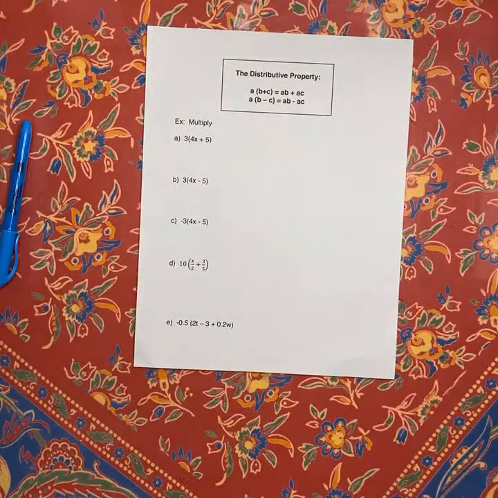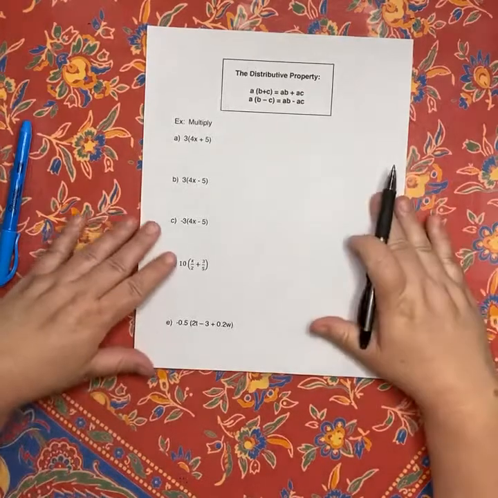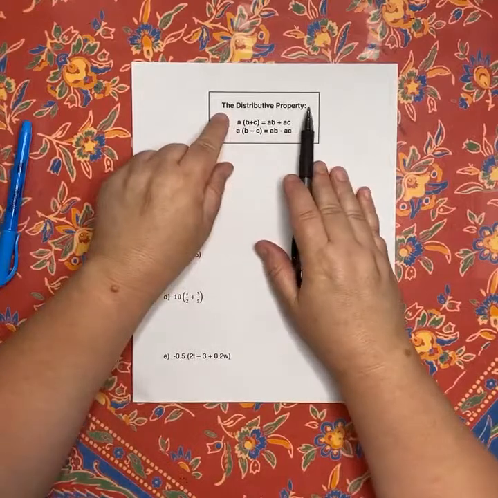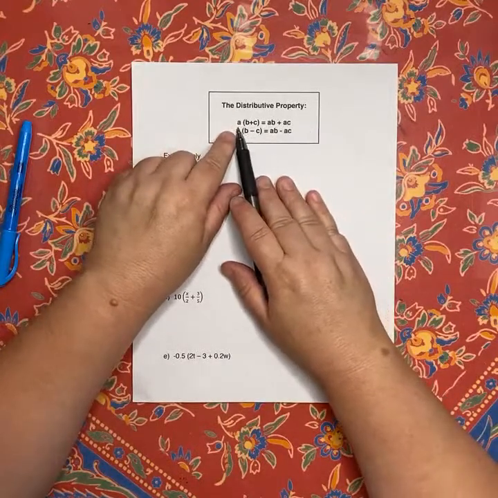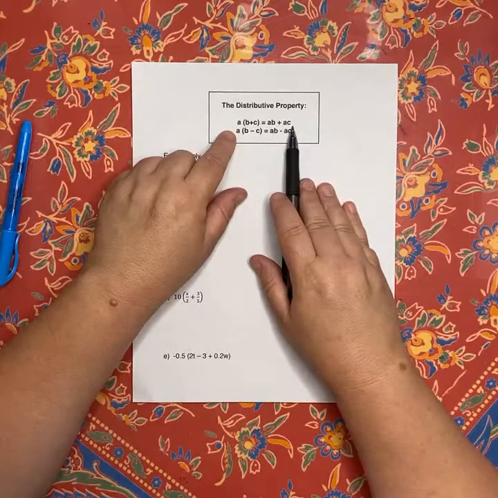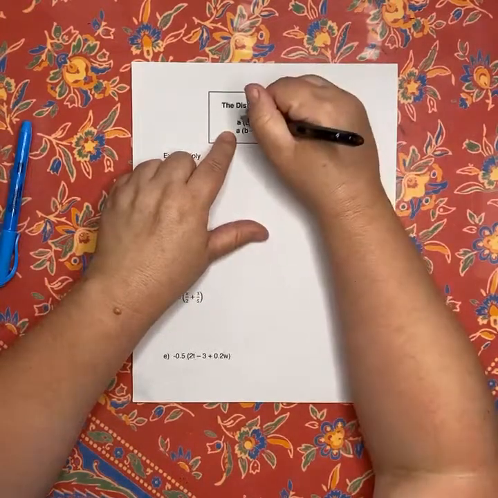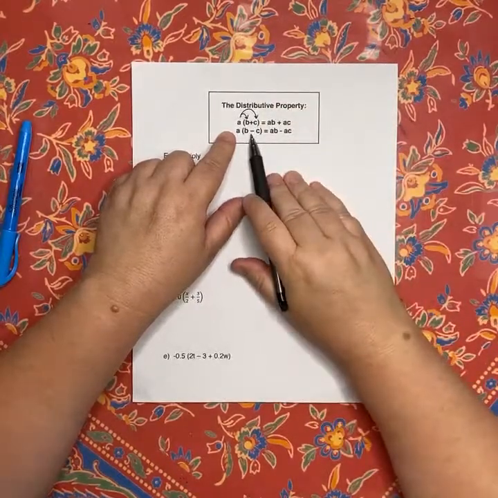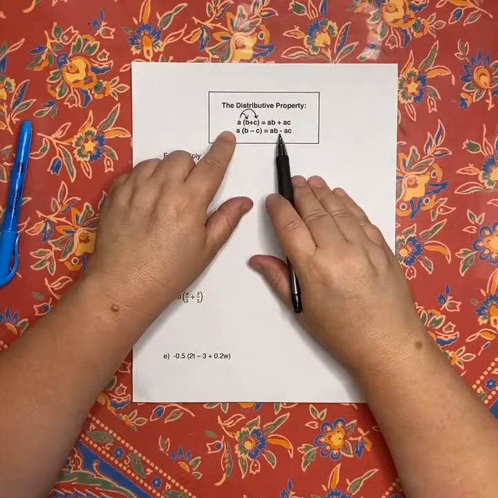I wrote it out all fancy, and you have a copy of these notes, so you'll have a copy of it being all pretty. The distributive property, notice that if it's A times the quantity B plus C, I get AB plus AC. So again, the arrows, like that. But if there's a minus in the middle, notice there will also be a minus in the middle.